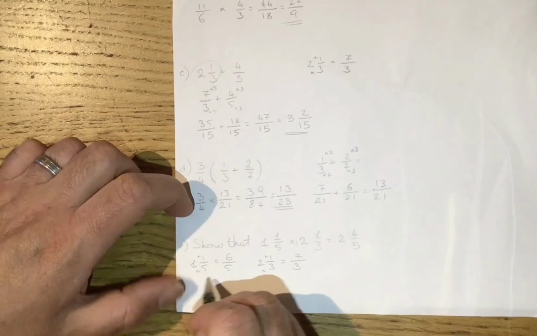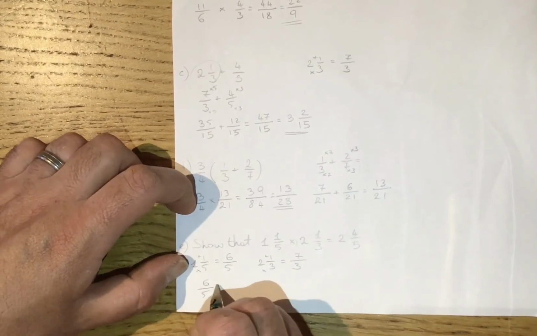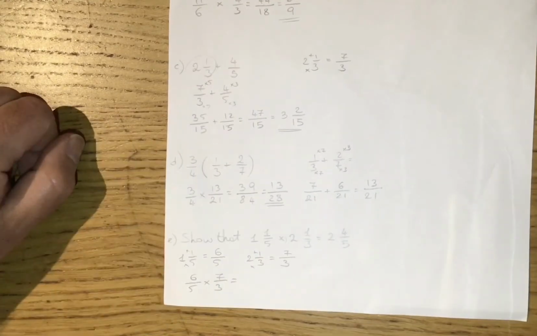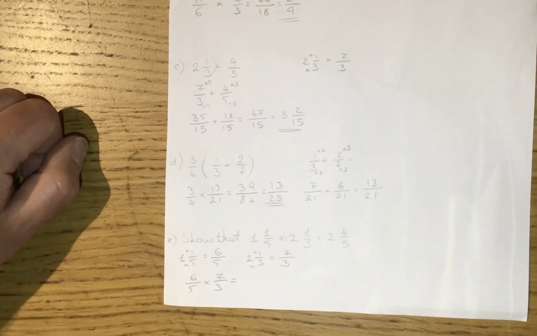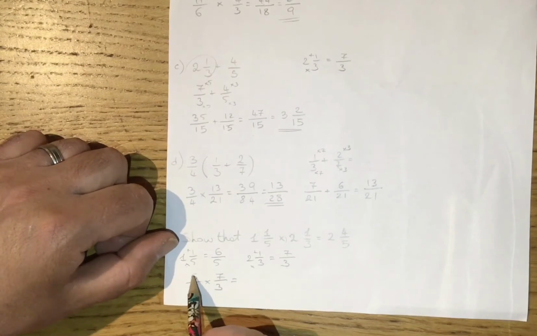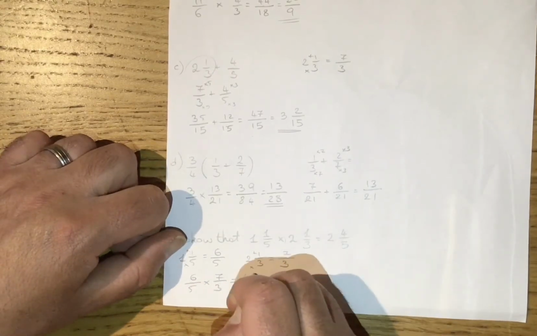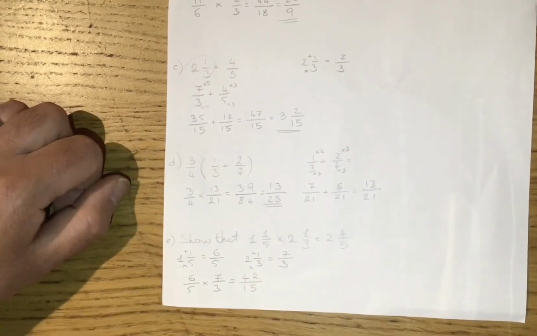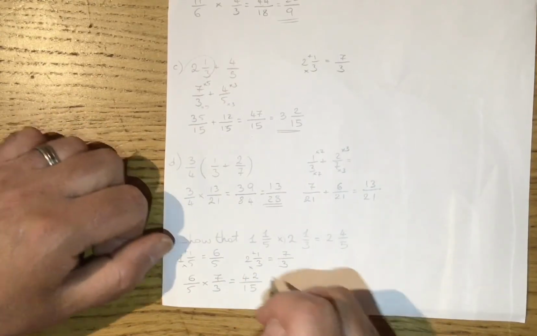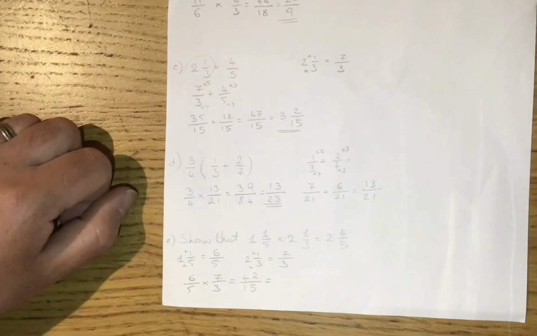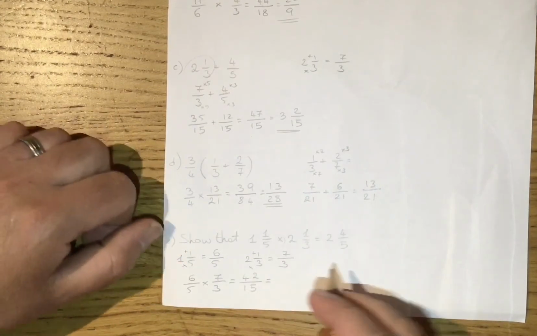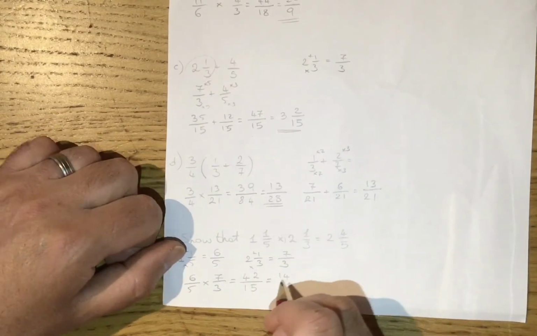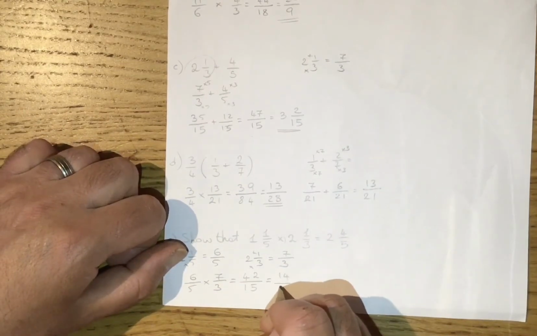Times between them. So we've got 6 fifths times 7 thirds. Multiply numerator with numerator and denominator with denominator. So 6 times 7 is 42. 5 times 3 is 15. Can we simplify? They're both in the 3 times table, so how many 3 goes in 42? The answer is 14. How many 3 goes in 15? And the answer is 5.